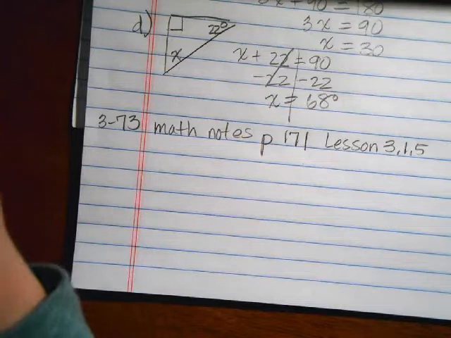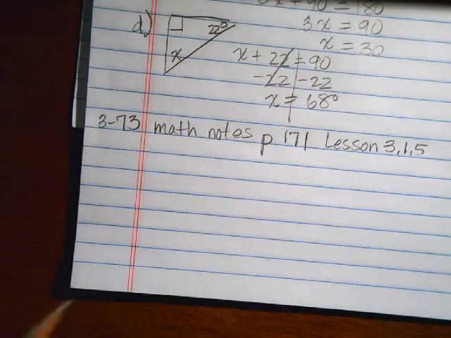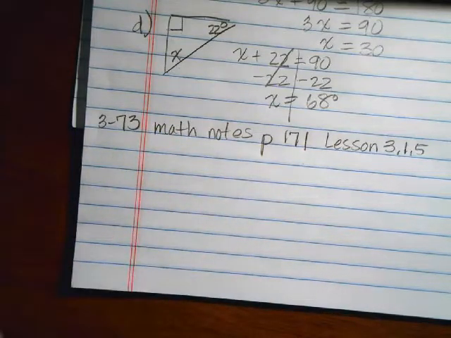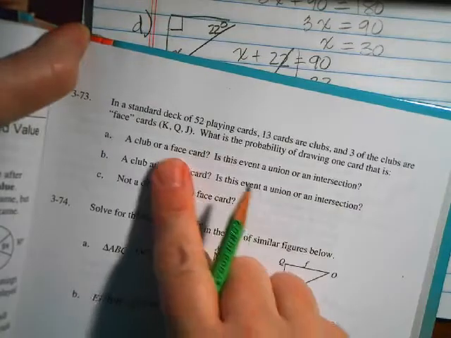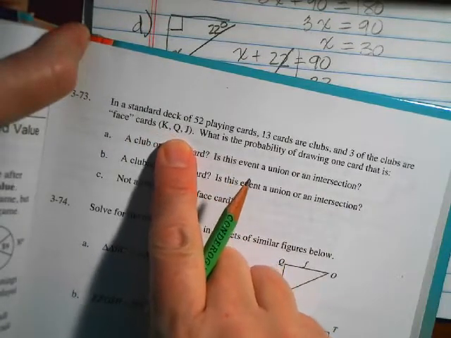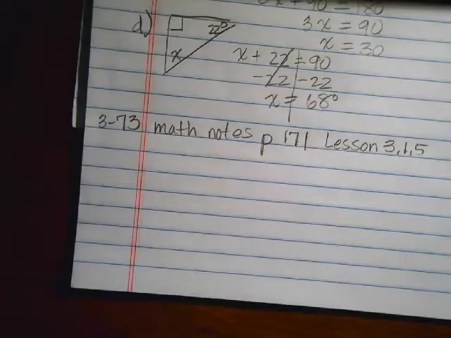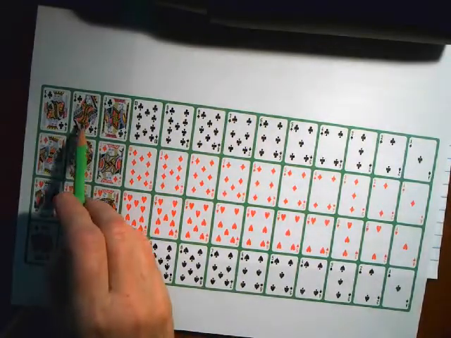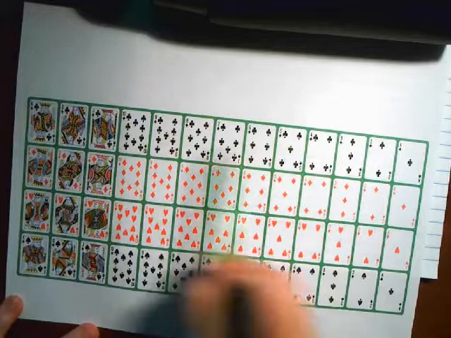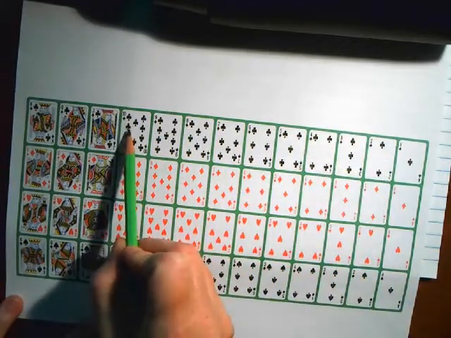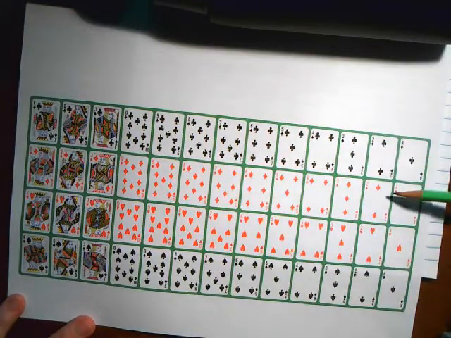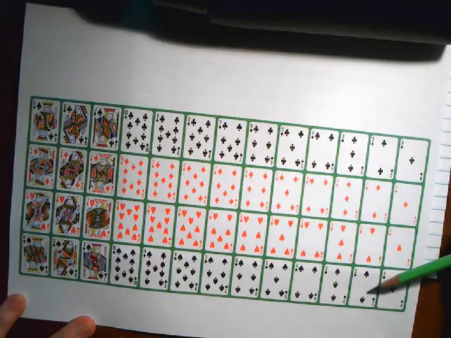first question says, in a standard deck of 52 playing cards, 13 cards are clubs. 3 of the clubs are face cards, the king, the queen, and the jack. Okay, so here's your deck of cards. You have 52 cards. You have king, queen, jack, and then you have ace through 10 for each suit. Each of these is considered a suit. Clubs, diamonds, hearts, and spades.